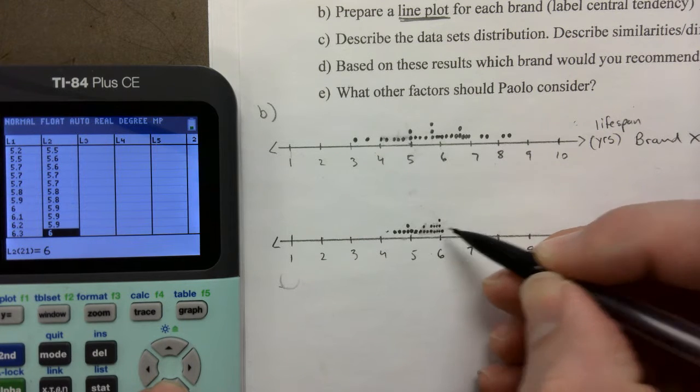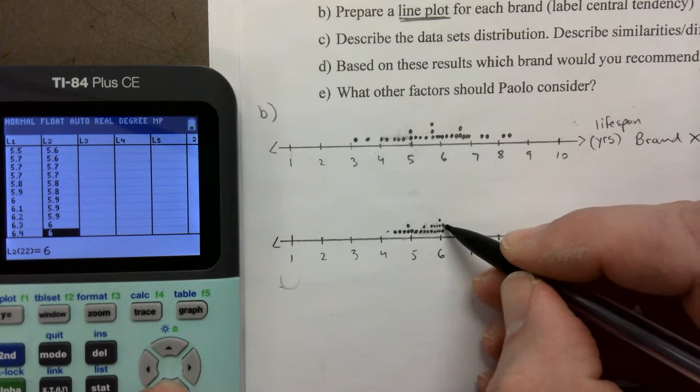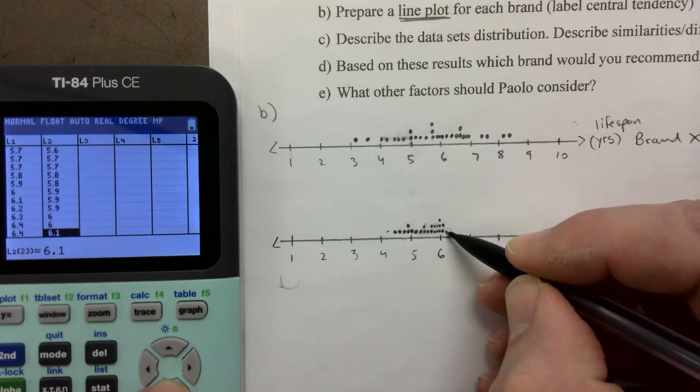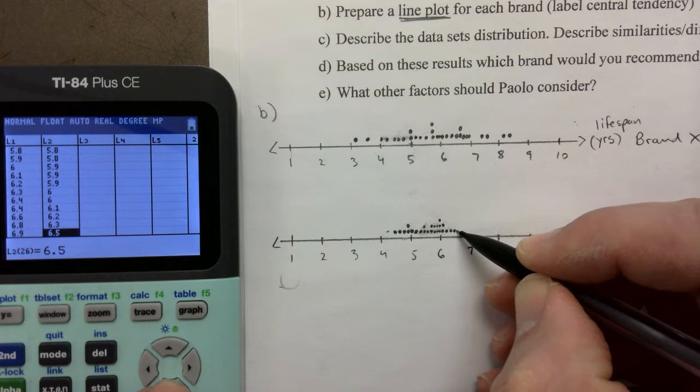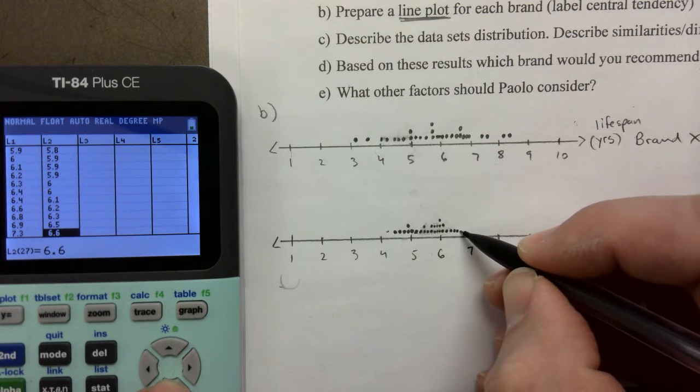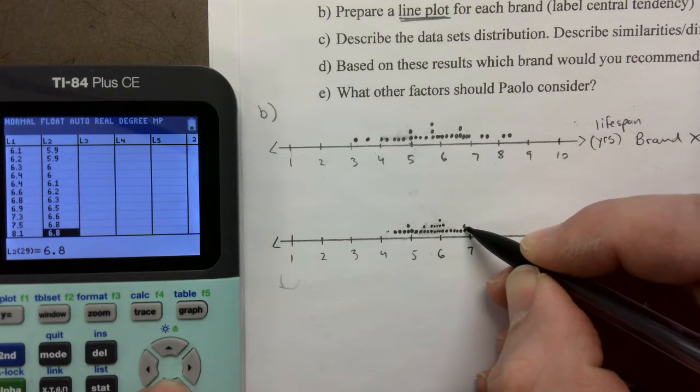There's a 6, another 6, 6.1, 6.2, 6.3, 6.5, 6.6, 6.8, 6.8, 7.